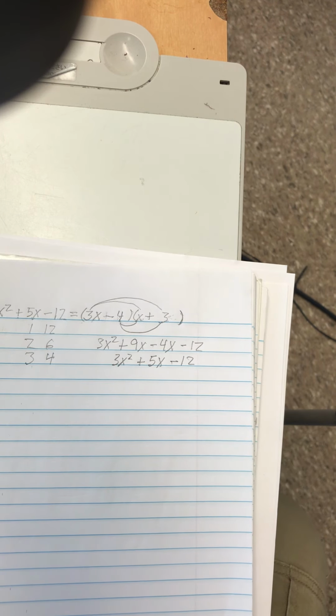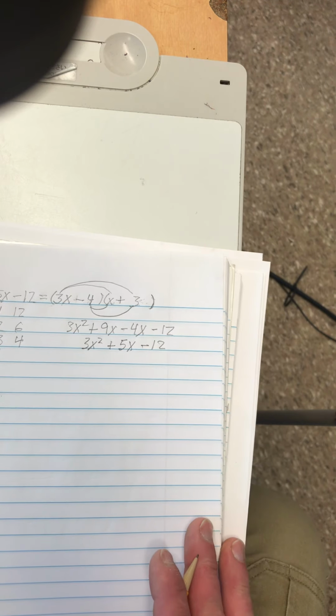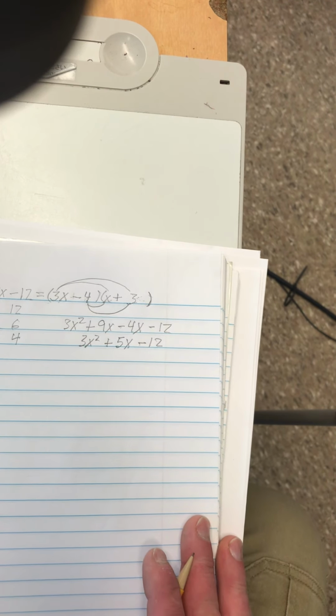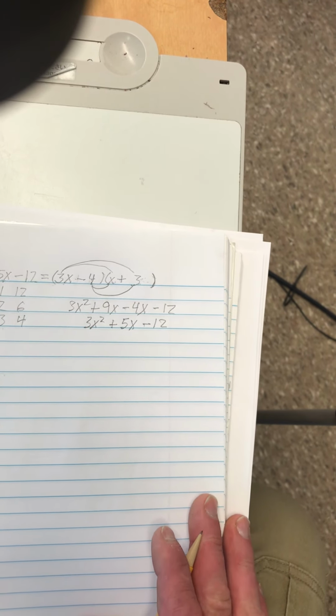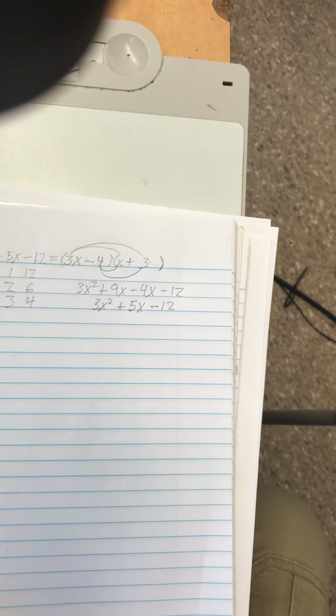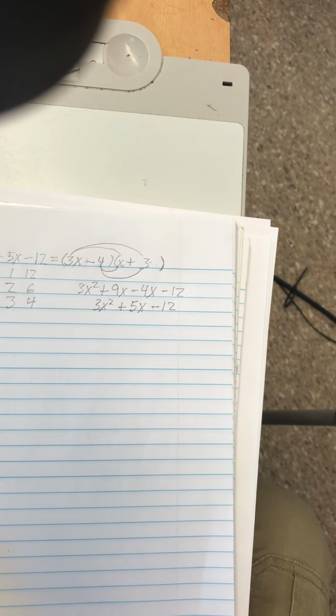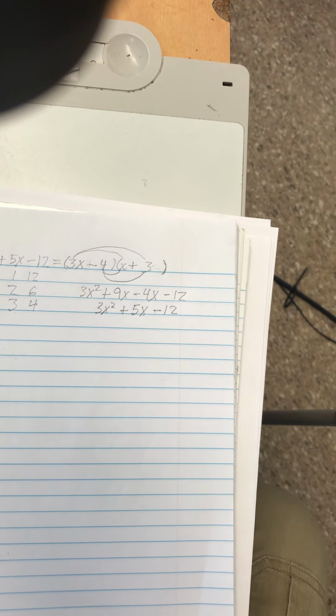Okay, now, that takes quite a bit of work. That's quite a few steps because I'm having to do a lot of checking, a lot of practicing with this, bouncing back and forth with these different values to make it work.